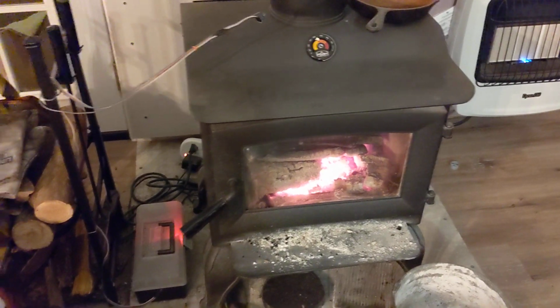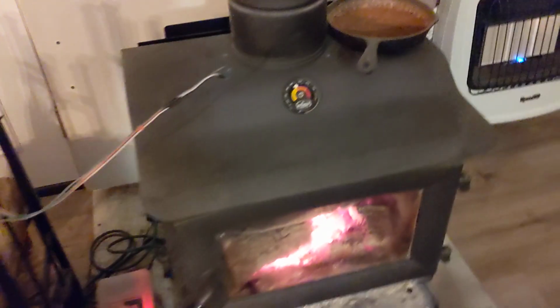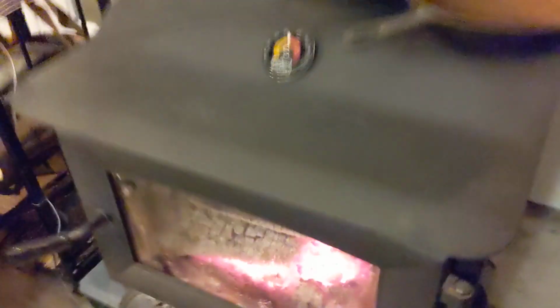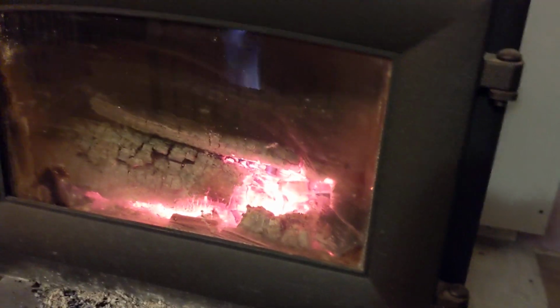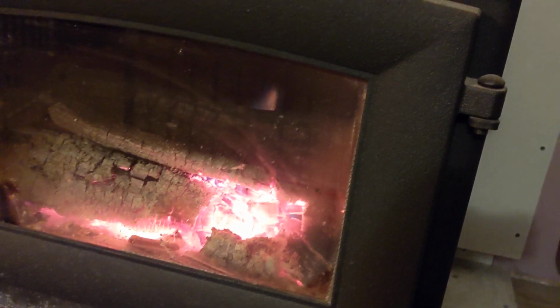This is my wood stove. It keeps us warm in the winter. For those of you who don't know, wood stoves have air controls that allow you to open up the damper. It feeds more air into it and makes it burn hotter, and you can shut it down to help it burn less.